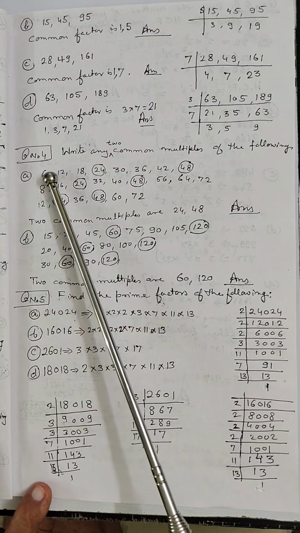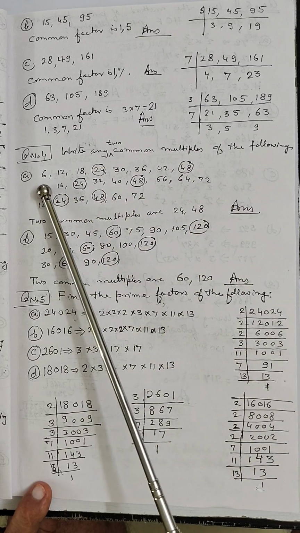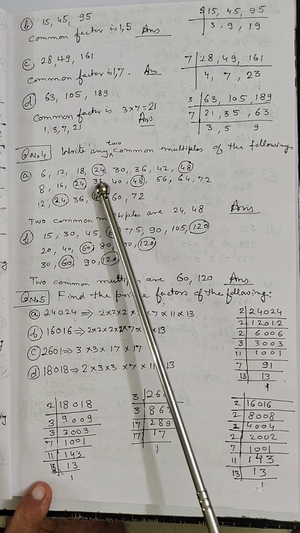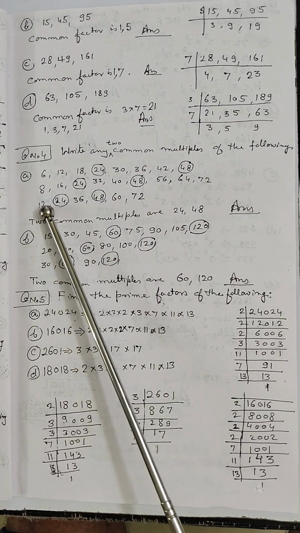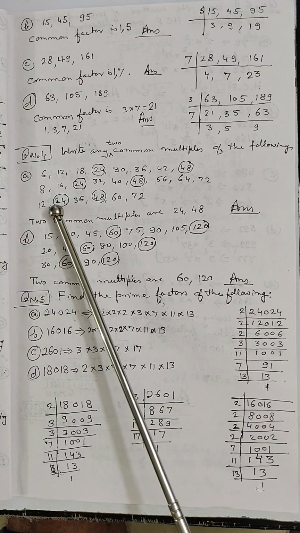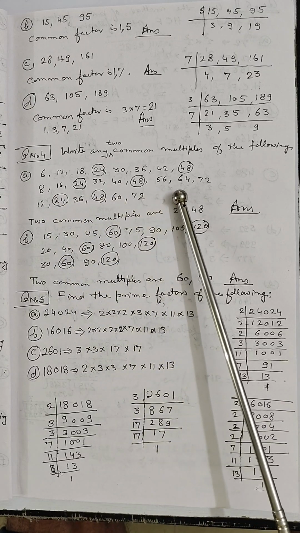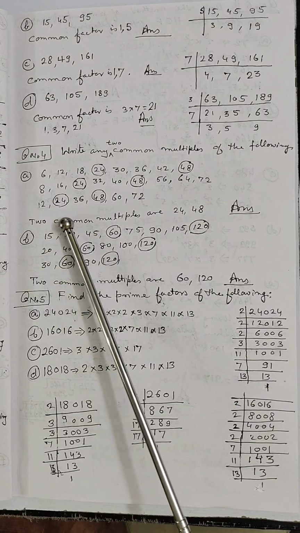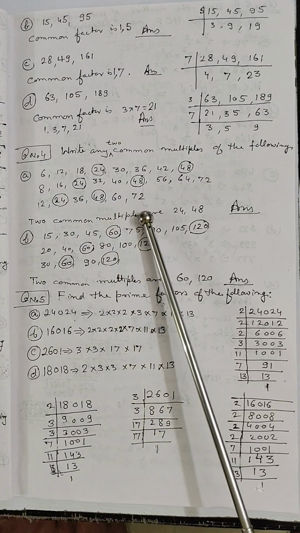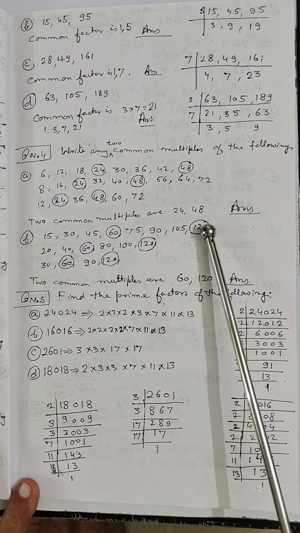Now come to question number 4. Write any two common multiples of the following. So I have written here the multiples of 6 first: 6, 12, 18, 24, 30, 36, 42, 48. Now come to 8. 8 has multiples like this: 8, 16, 24, 32, 40, 48, 56, 64, 72. 12 has multiples like this: 12, 24, 36, 48, 60, 72. So the two common multiples are 24 and 48.